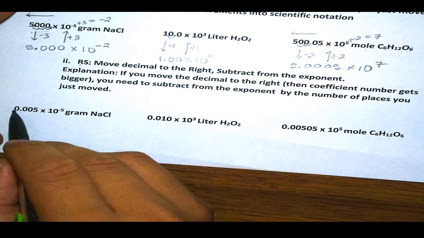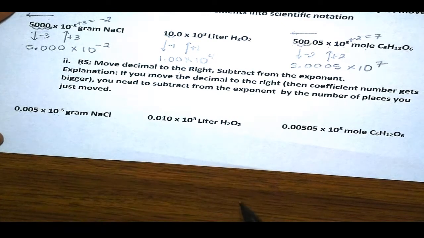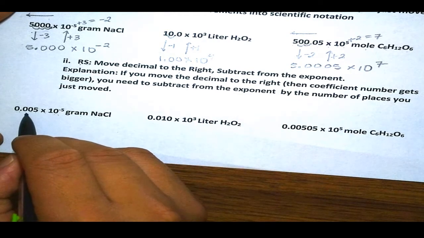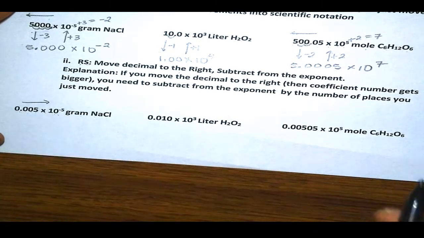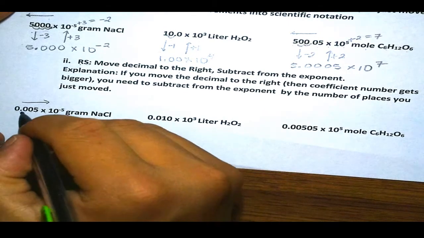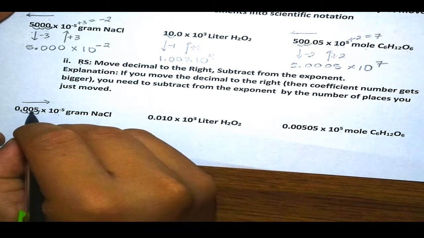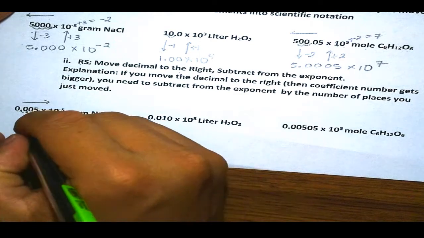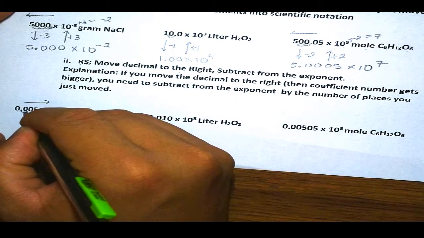I have 0.005 times 10 to the negative 5th grams of NaCl. Now why am I moving to the right in the first place? Notice where the decimal is here, and this number is a lot less than 1. So we have to move this direction to make it greater than 1 but less than 10. By how many places? 1, 2, 3. Because if I stop right here, that only gives me 0.5, which is half of 1. So I move right here, that gives me 5, which is less than 10 but greater than 1. By how many places did I just increase the value of this coefficient? I just increased it by 3 places.